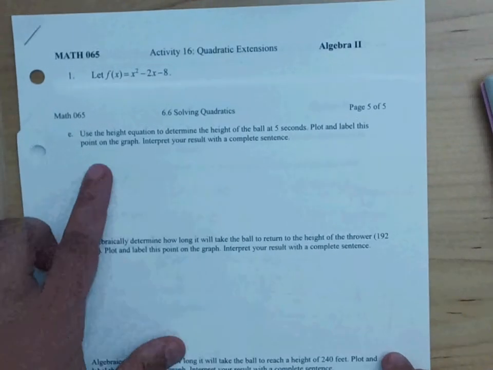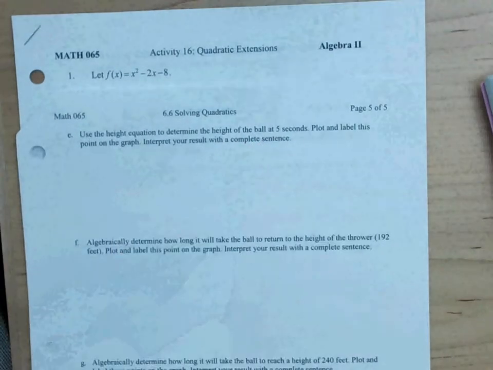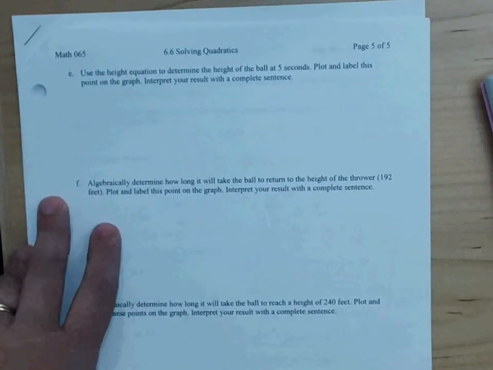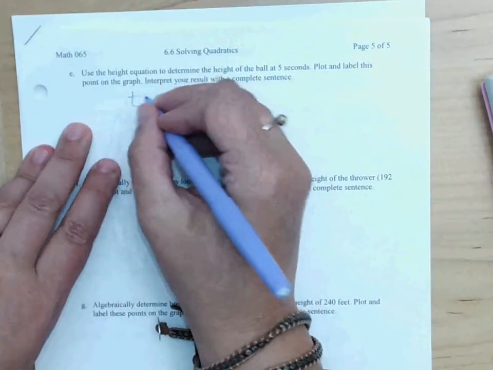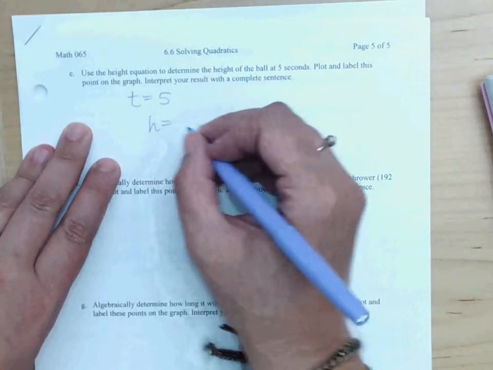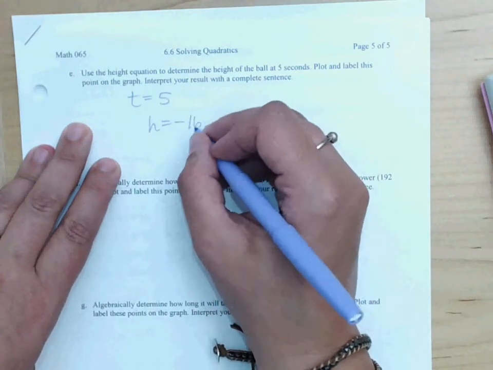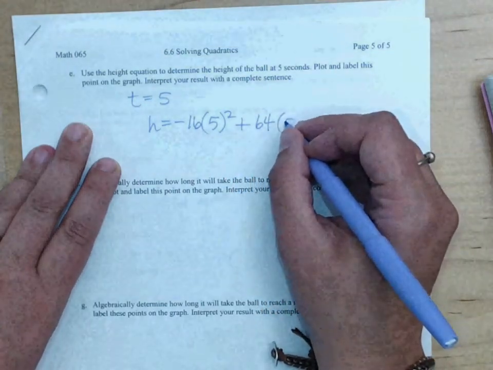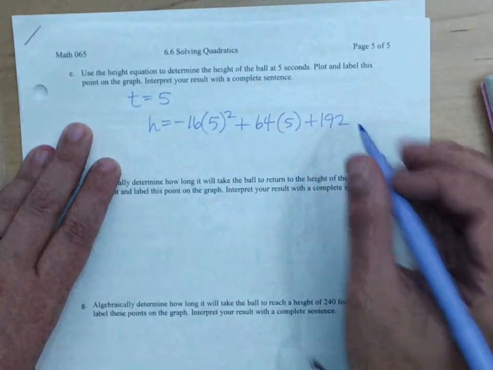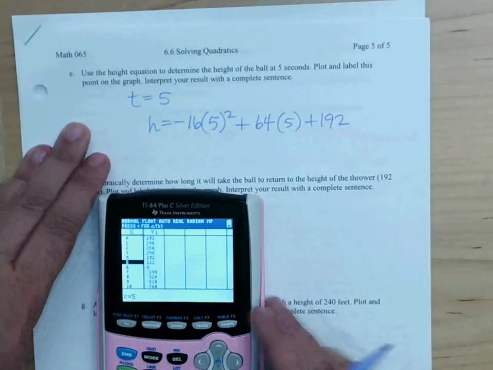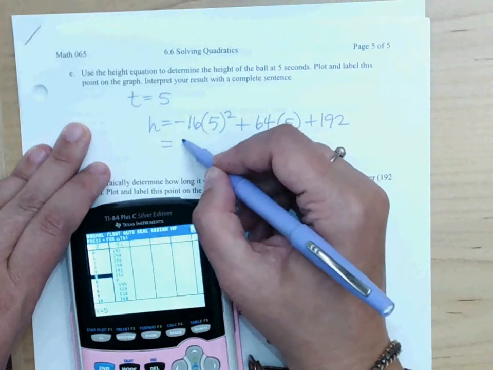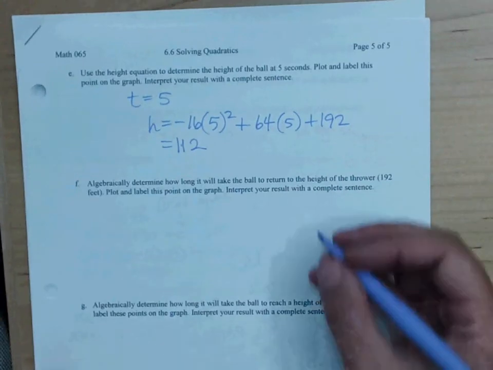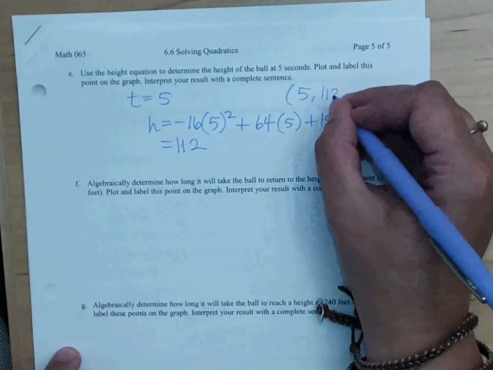Use the height equation to determine the height of the ball after 5 seconds. Plot and label this point on the graph. Interpret your results in a complete sentence. So if t equals 5, h equals negative 16 times 5 squared plus 64 times 5 plus 192. I already have that number on my table, so I'm going to assume my calculator did it correctly. I got 112. And what does that mean? So our ordered pair is (5, 112).